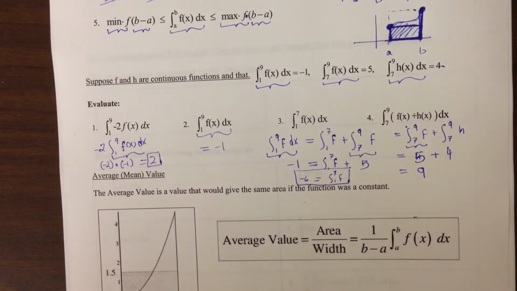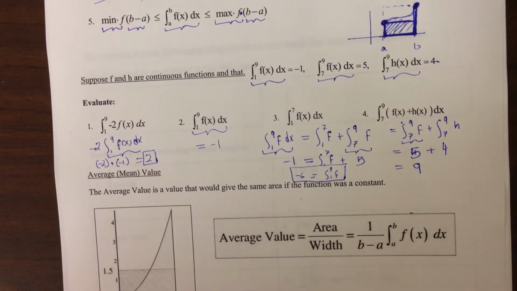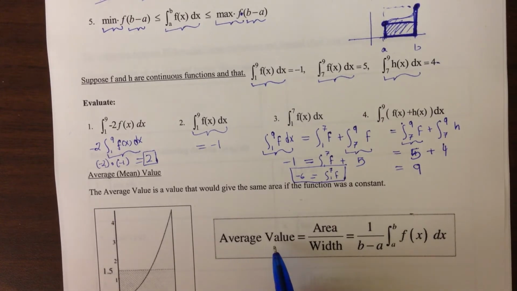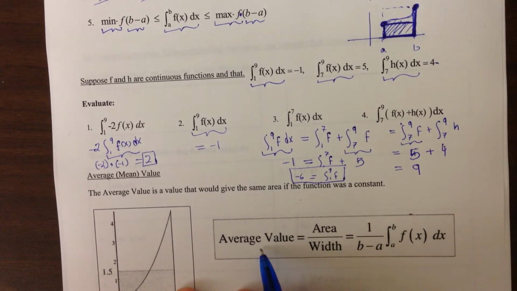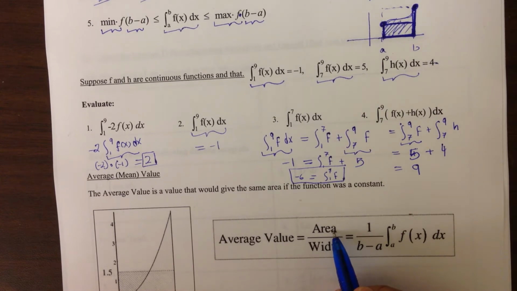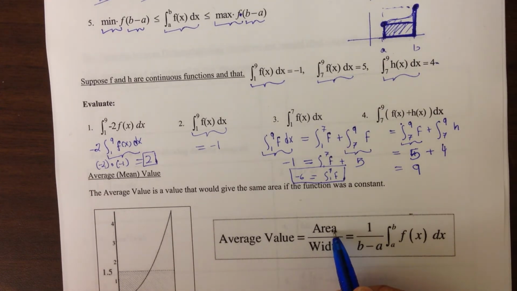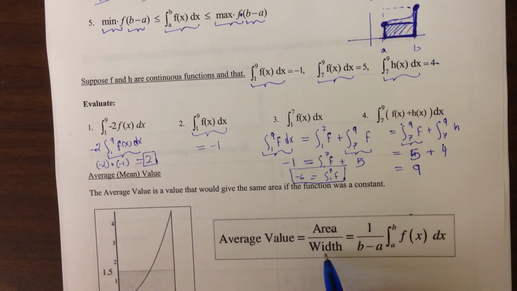And so here we're looking at the average value of a curve, in a sense. The definition of the average value is right here. The average value is defined as the area of the curve, which we can find using the integral, divided by the length of the interval.